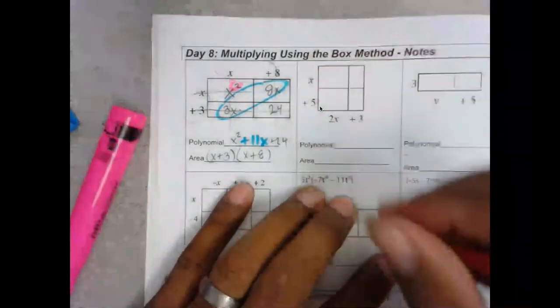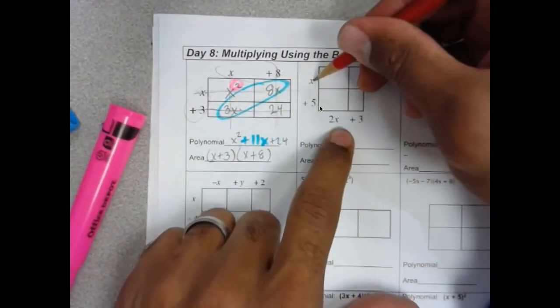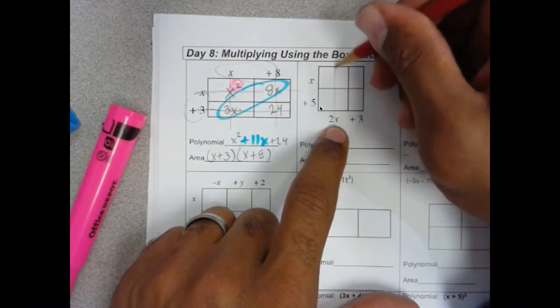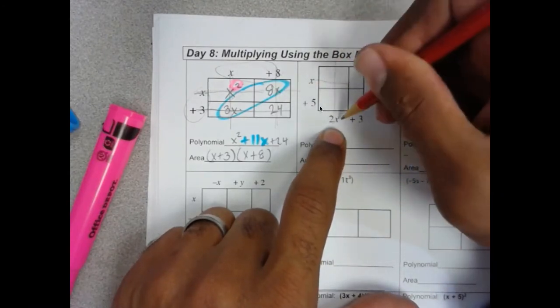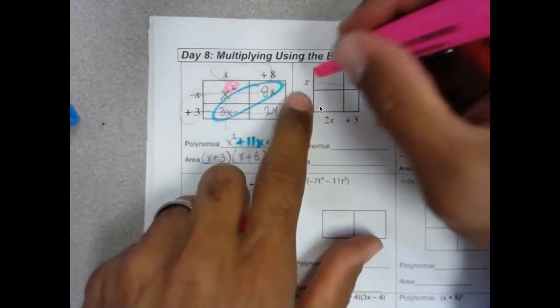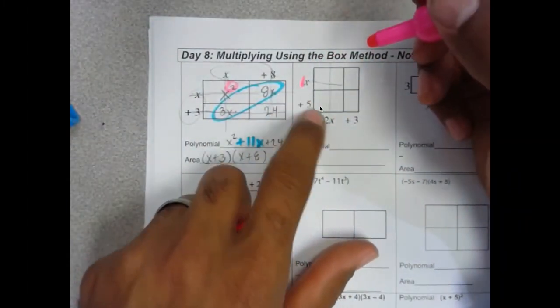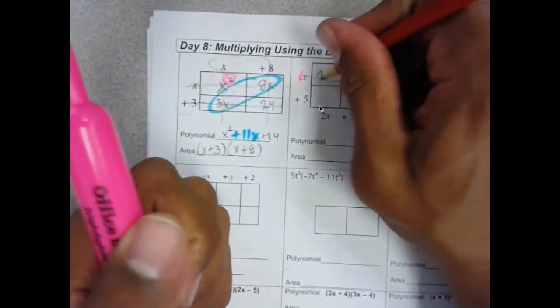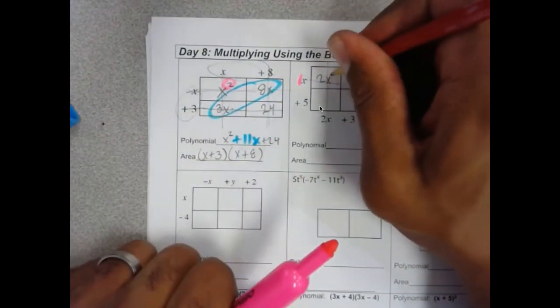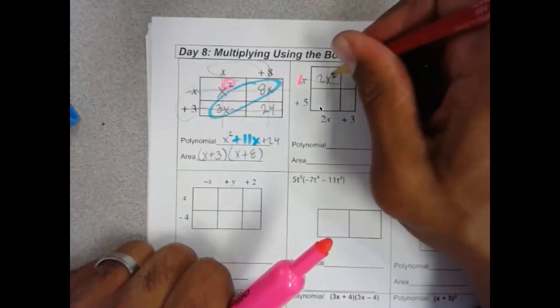Okay, so now same thing here. Okay, so we're going to do x. So this number across, and the number that lines up with that box is this 2x. So 2 times, now remember, if there's no number here, that's a 1, right? So this is 1 times 2, which is 2. And then you're also doing x times this x, which is going to be x squared. Okay, so that one's 2x squared.